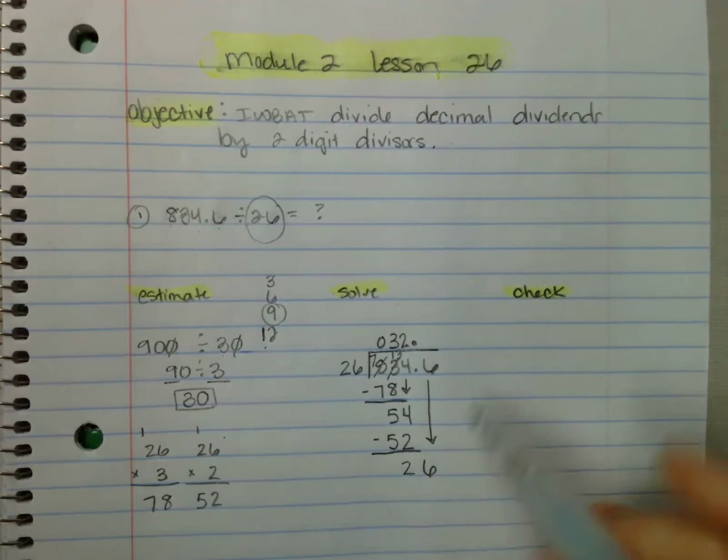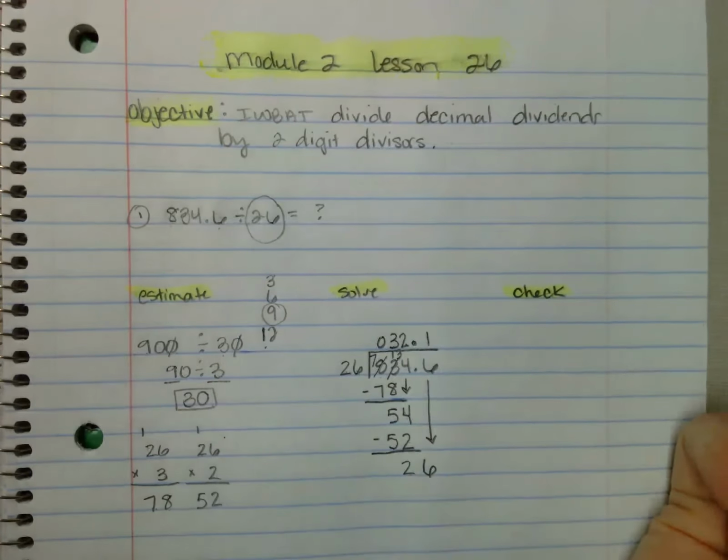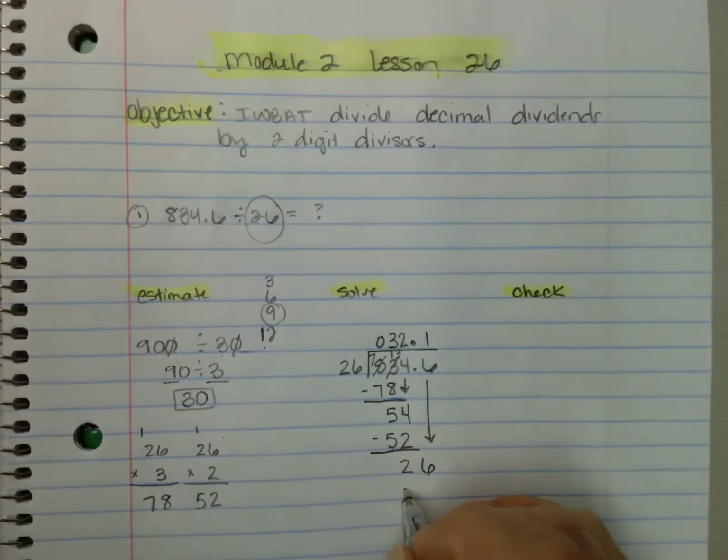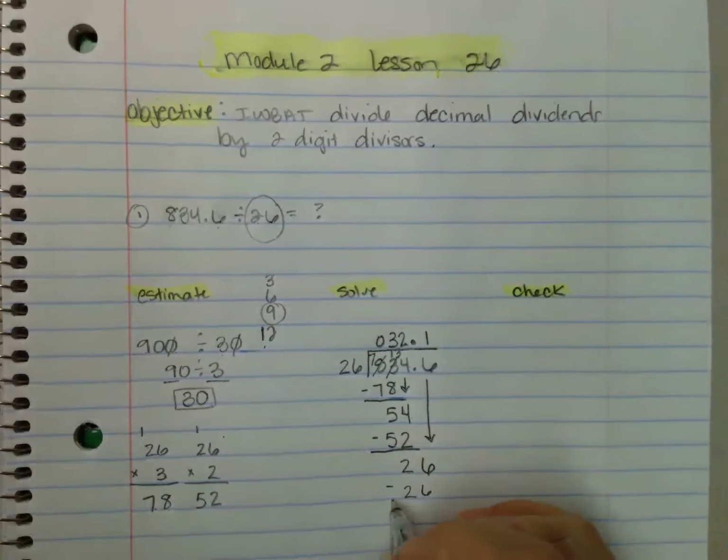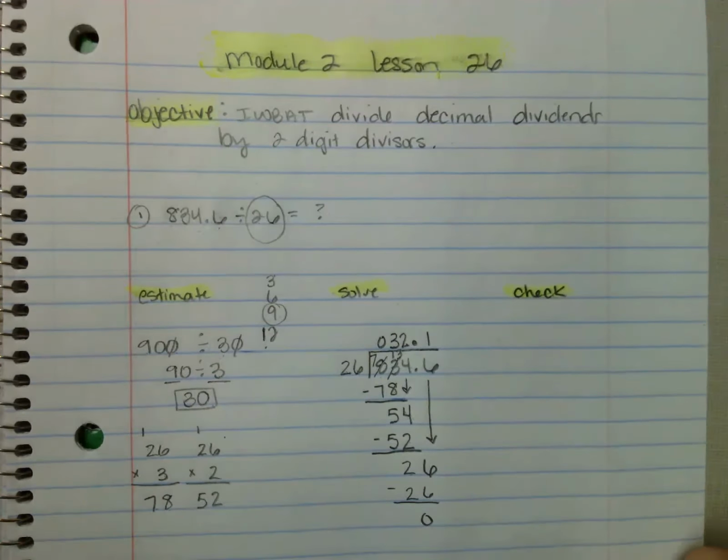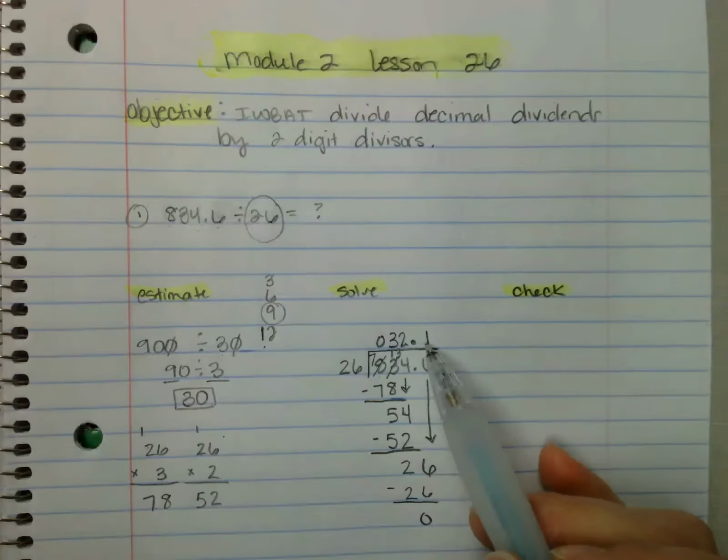26 fits into 26 exactly 1 time. 26 times 1 is 26. Subtract, I get a 0, there's no remainder. My answer is 32 and 1/10.